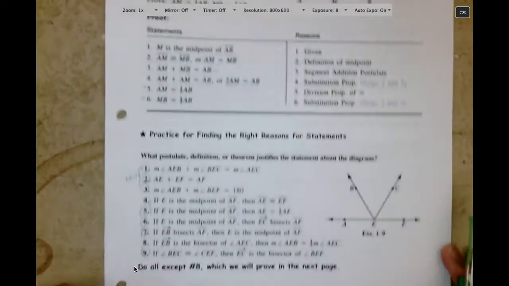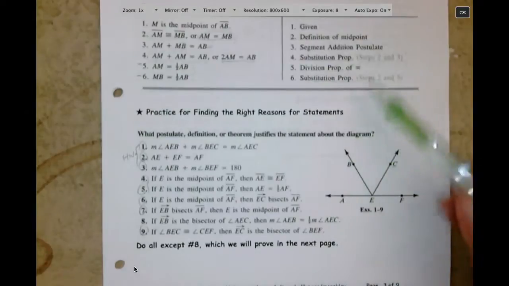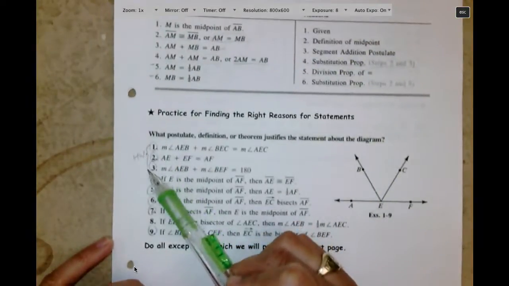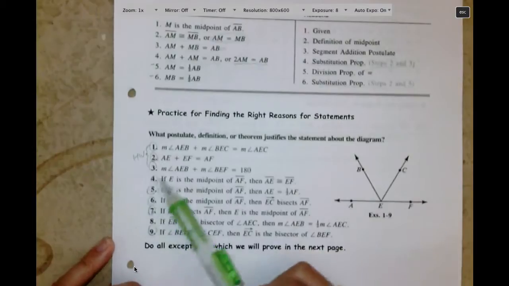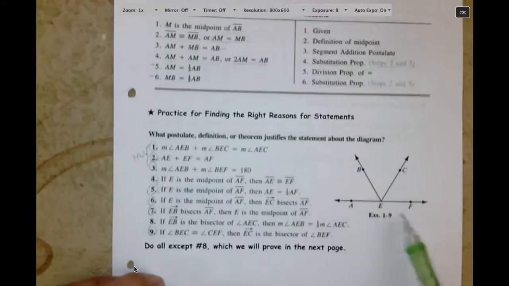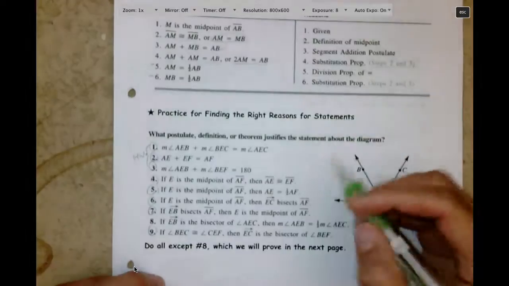Okay. All right, so here it's just practice on coming up with the justifications or the reasons for these statements. You can do these 3 for homework. I think you can do this. And we are going to do this right now. Okay. If E is the midpoint of AF, then AE is congruent to EF. And that's very similar to this, right? That's the definition of midpoint.